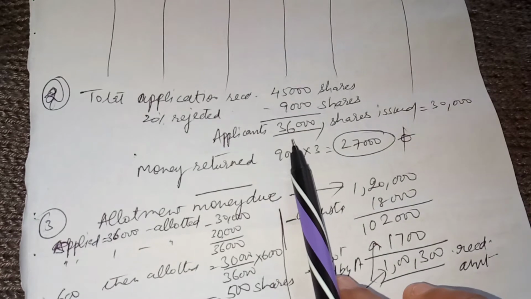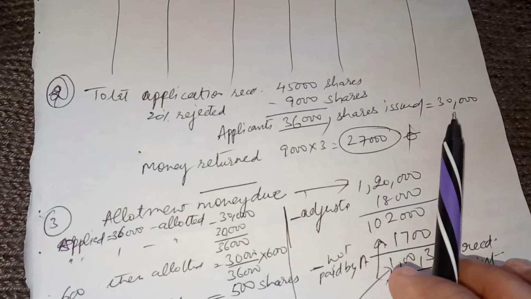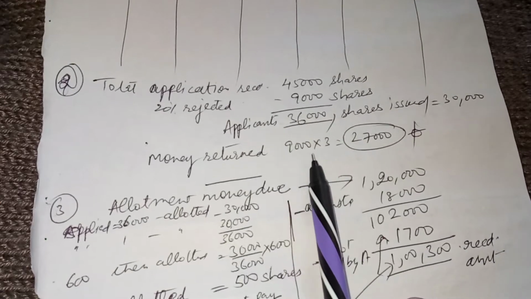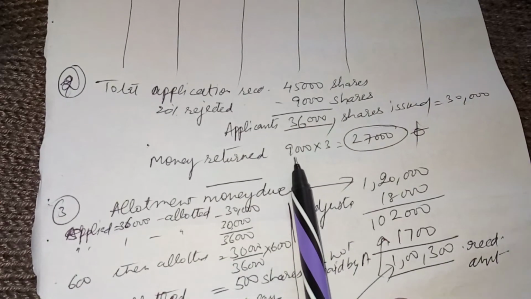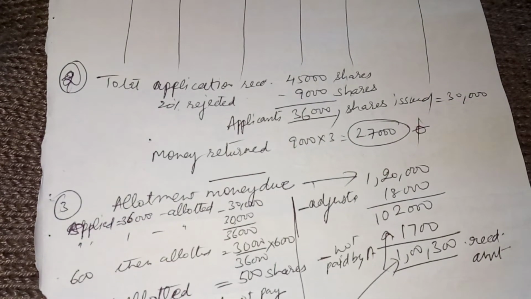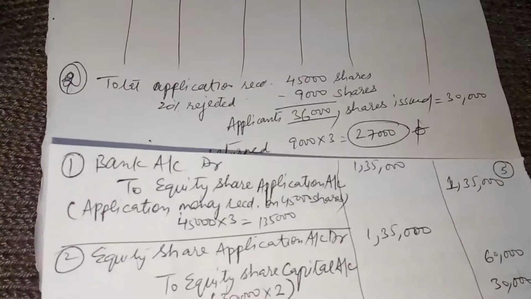For 36,000 shares applied, they were issued 30,000 shares. So the money returned was 9,000 into rupees 3. For 9,000 shares, they returned the money, that is 27,000. And now let us check how the entry will occur.